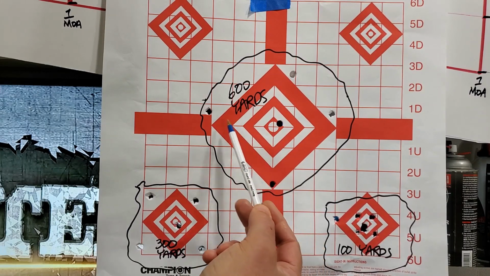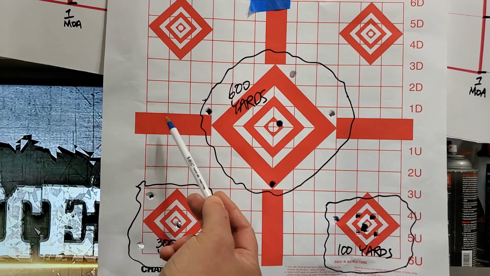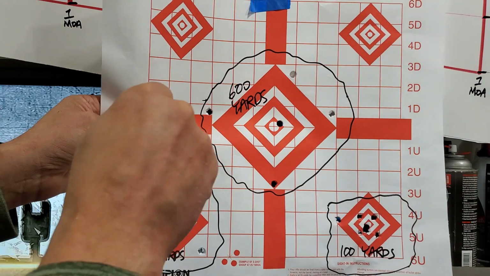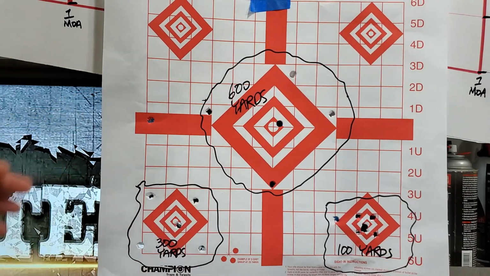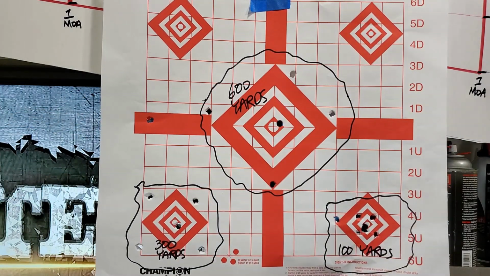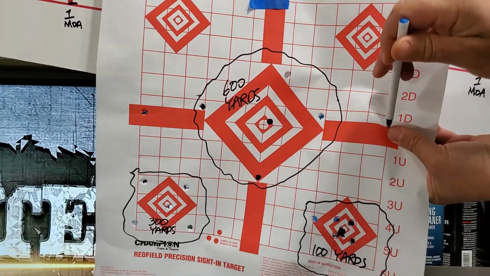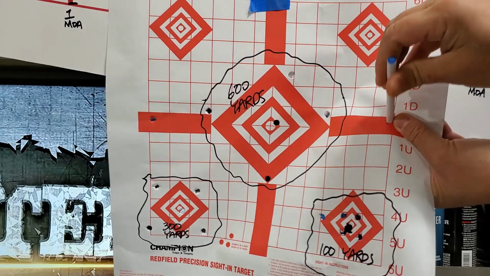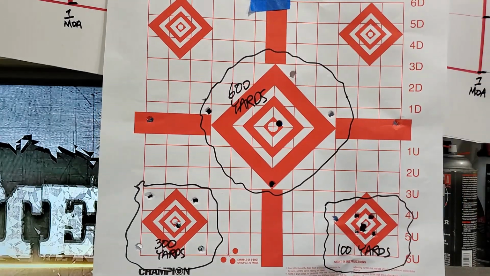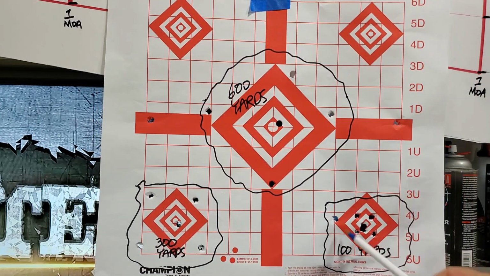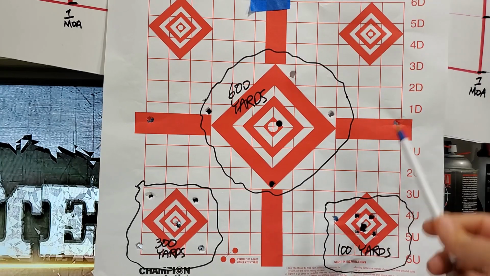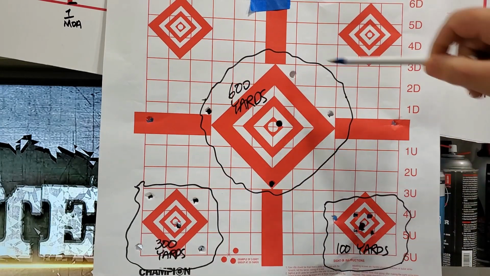So 1, 2, 3, 4, 5, 6. Let's punch a little hole right there. And let's punch a little hole over here. I know some of you guys are really good at this, I'm not. But anyway, if this is the best you can produce at 100 yards, this is going to be the best you can produce at 600.